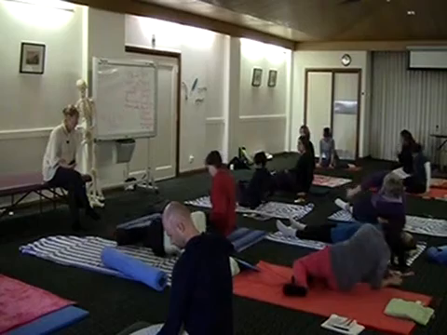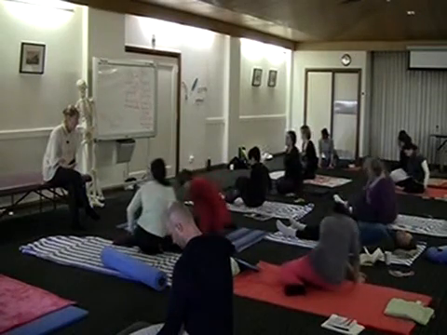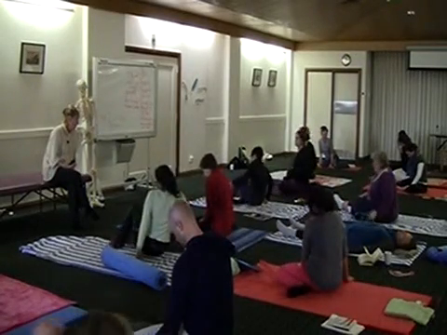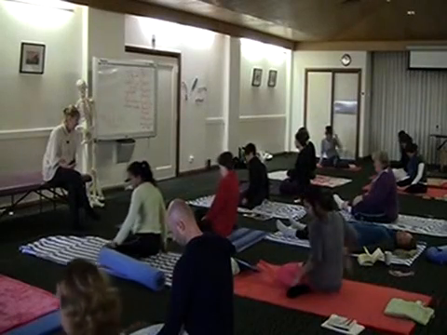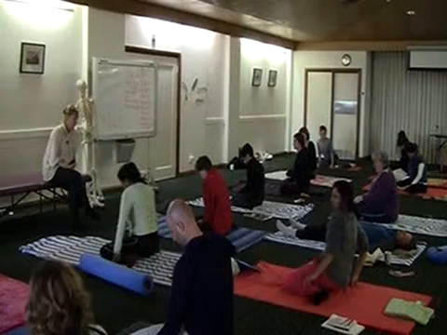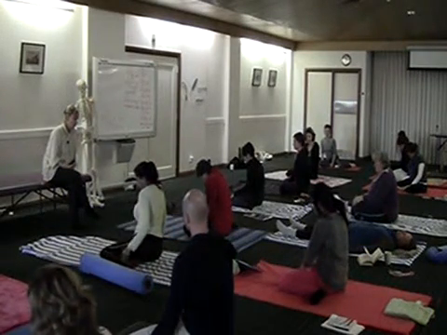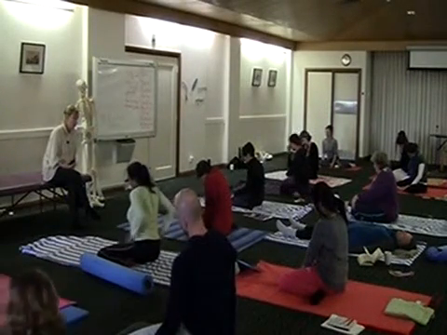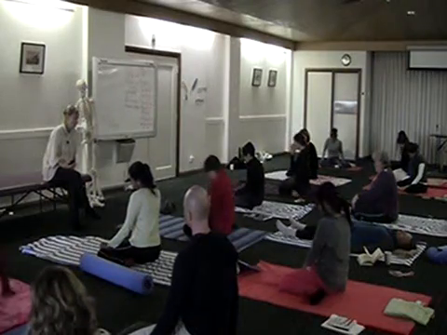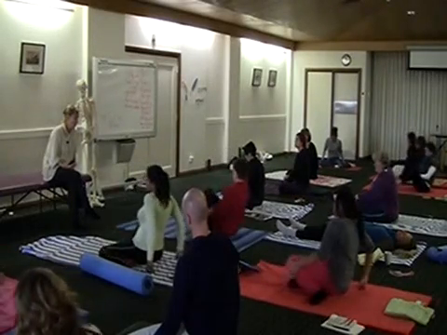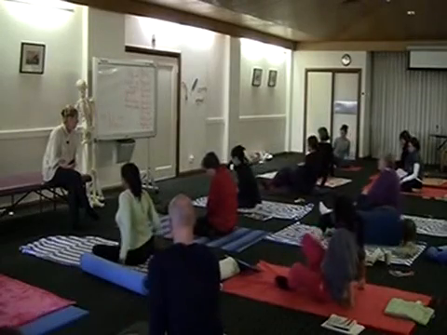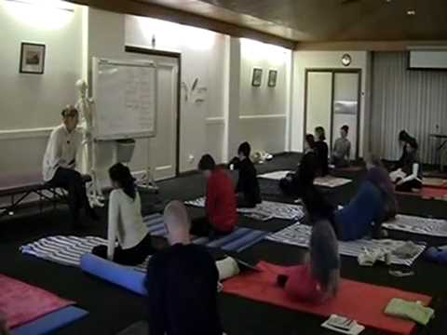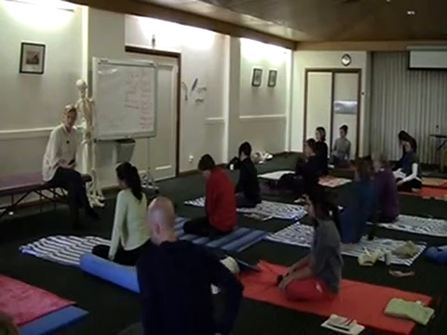Just notice the configuration of your legs, that the sole of one foot is near the other knee. And then can you flip your legs over so you sit with your legs side sitting in the other direction? And then go back.